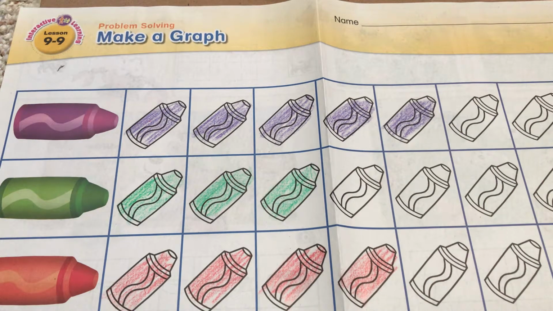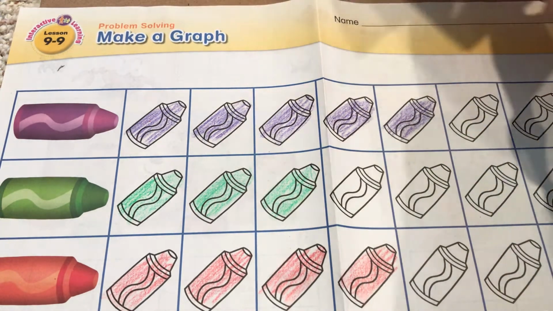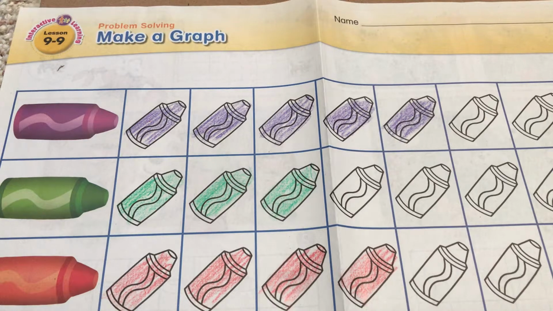Now this first little bit is me showing you some things. Today we're going to be making a graph to compare numbers. We've learned about counting numbers to 10 and showing them on 10 frames and in math addition problems. Today we're going to learn how to color in pictures to solve word problems.